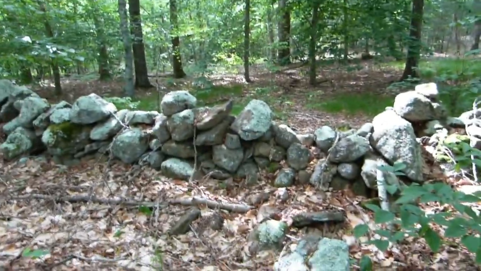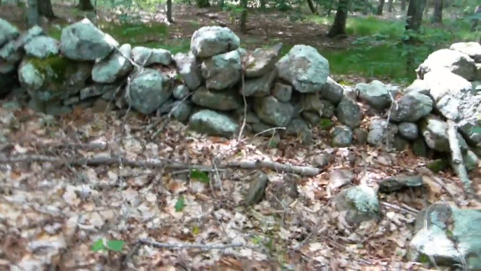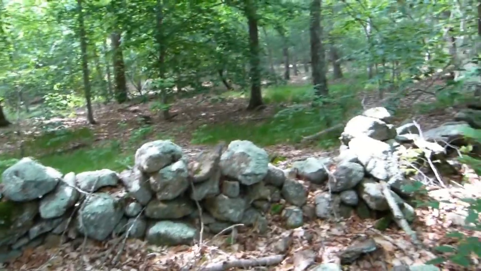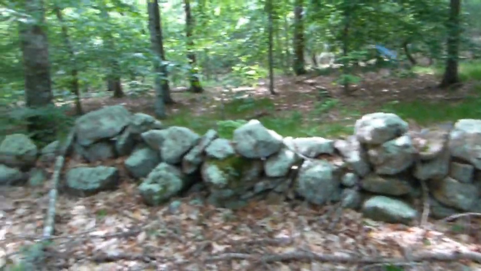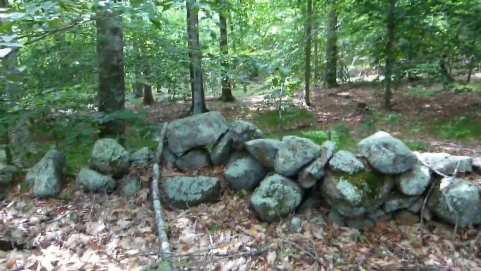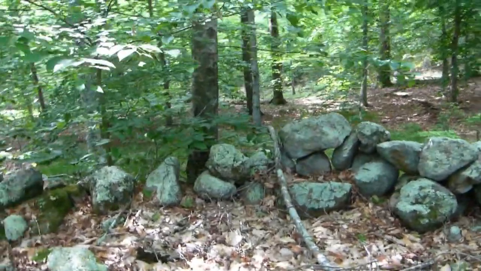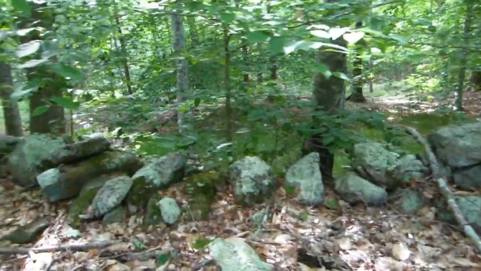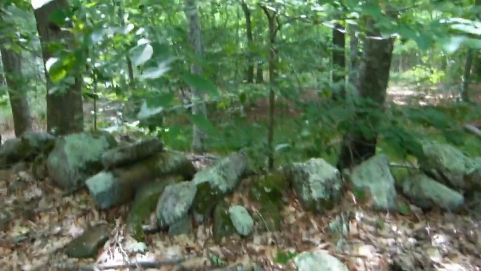Hopefully I'm not walking too fast. Here we simply have a low wall. We're heading down towards the snake's head. It does serpentine in and out slightly.